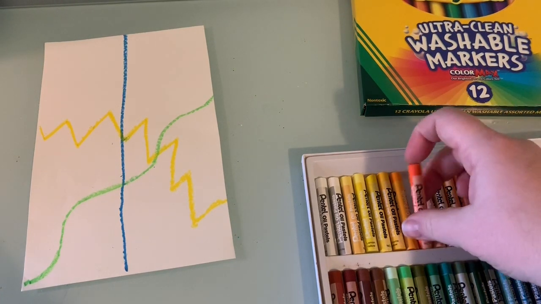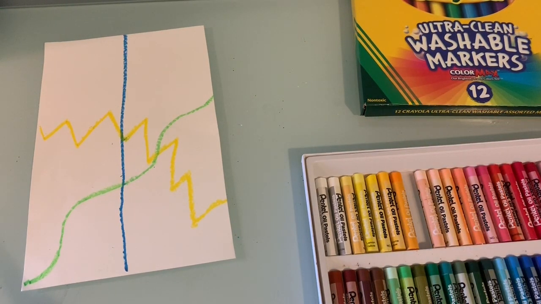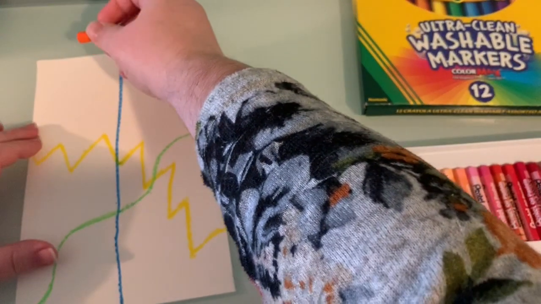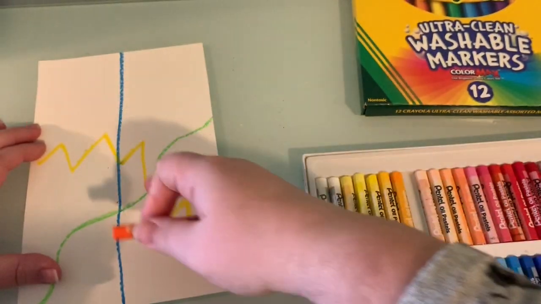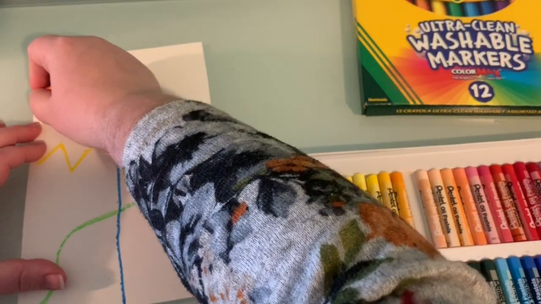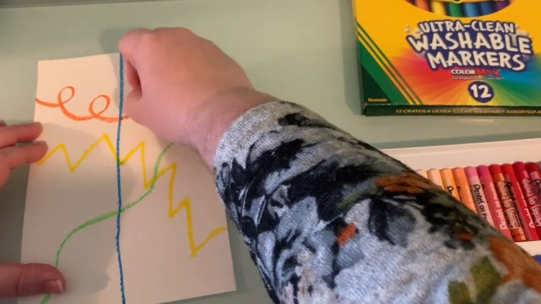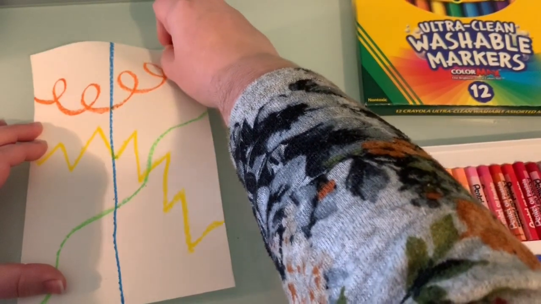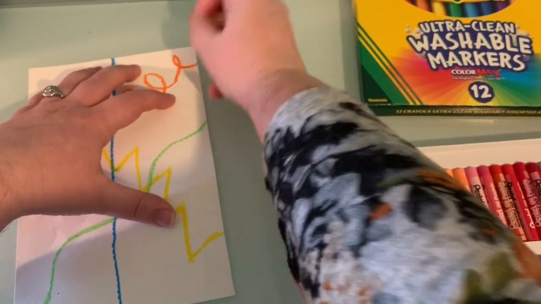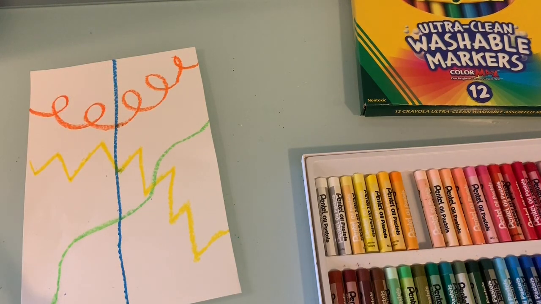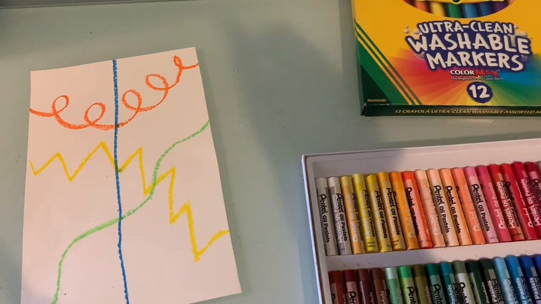I'm going to take this orange and now I'm going to do a looping line. And you can take that line anywhere you want for a walk in your art. Mess it up, dress it up. It's still a beautiful work of art.